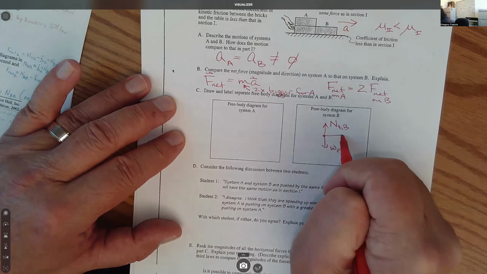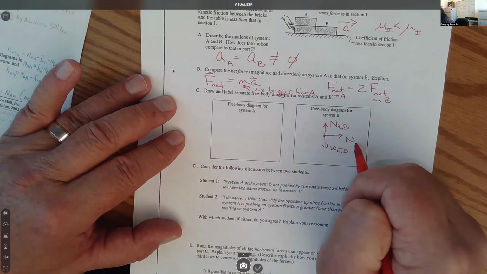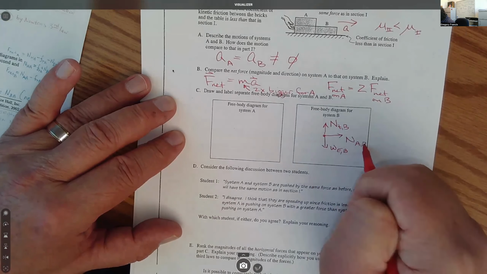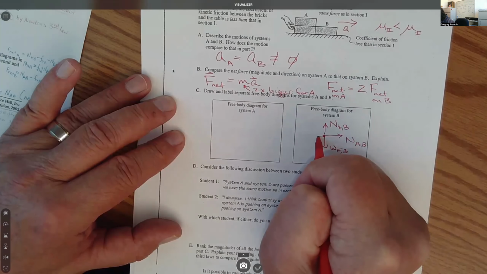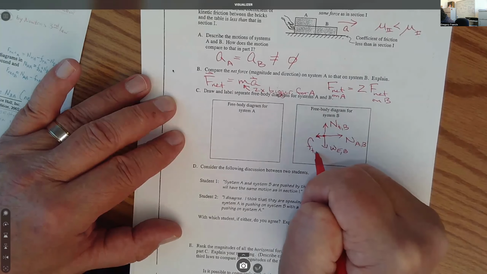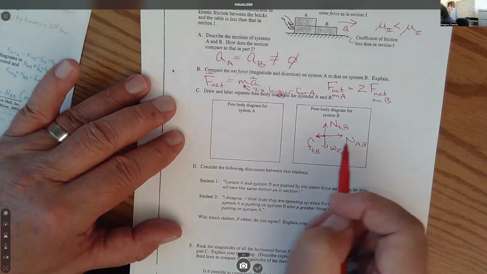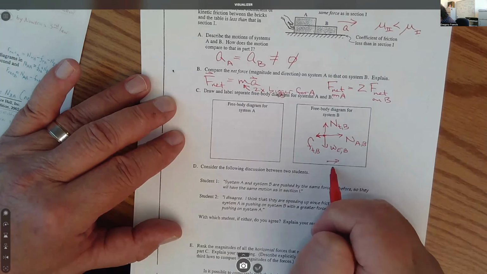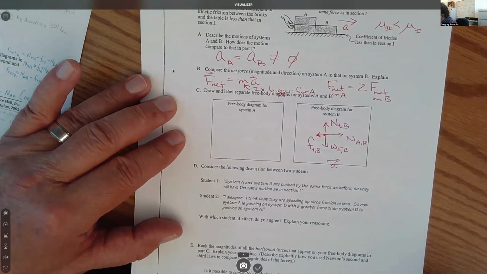I've got this push by A on B, and now the friction force is smaller than it used to be. And that's because we polished the table. And you can see that this free body diagram screams to the right, as it should.